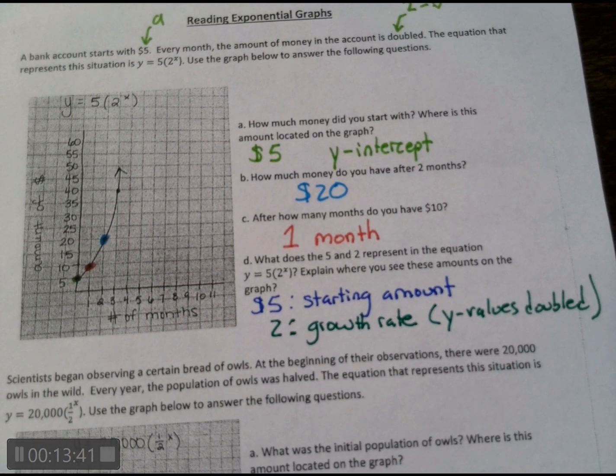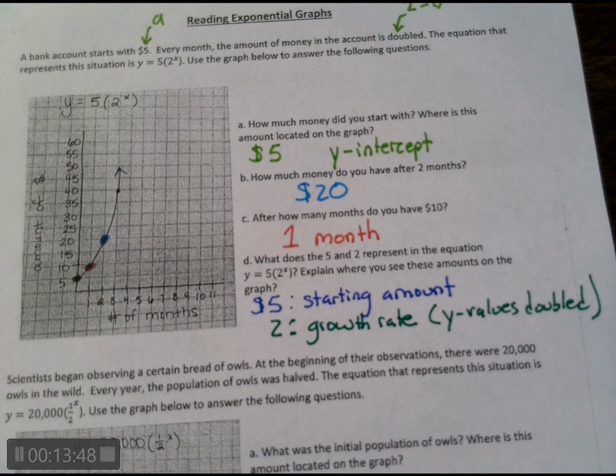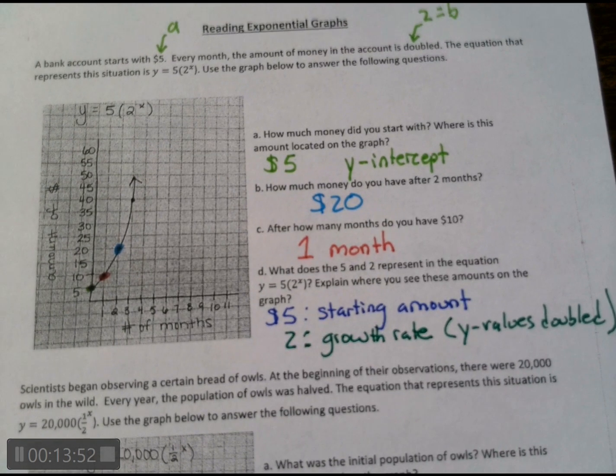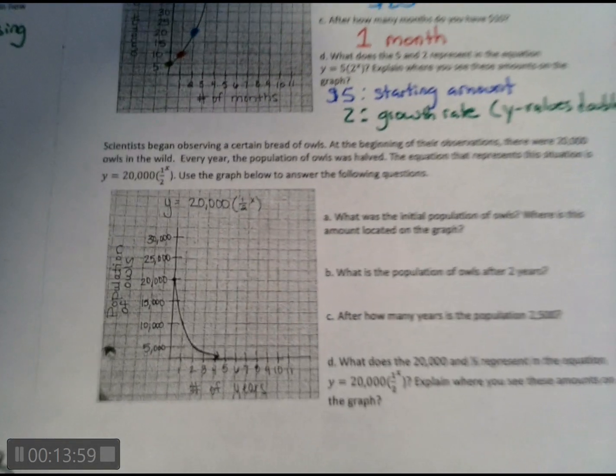Alrighty, so that's how we interpret an exponential graph. Now, I said growth rate because our graph was increasing. Okay? So then, in our next one, you might notice that our graph is decreasing. So let's take a look at it.